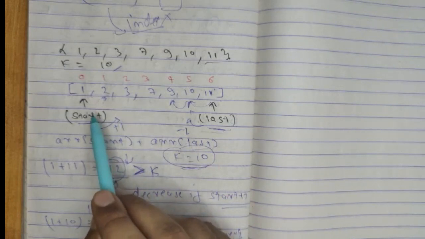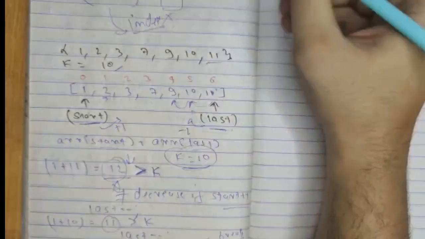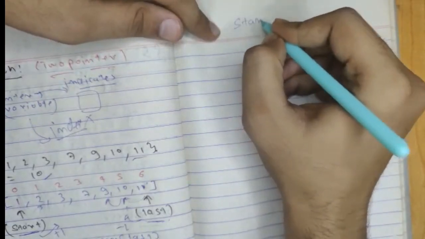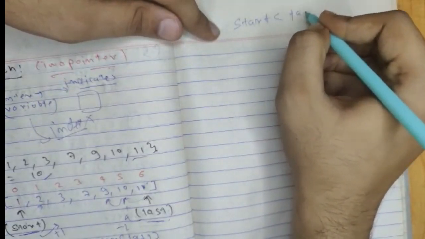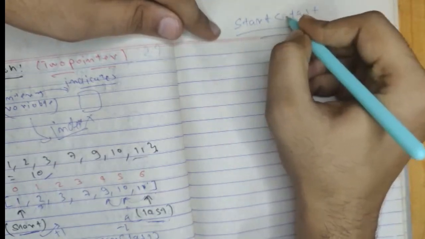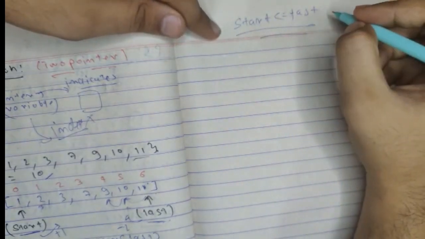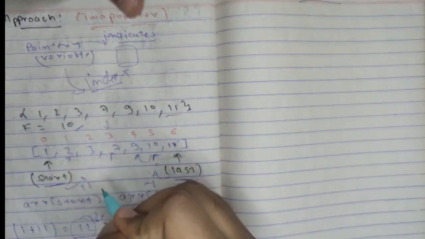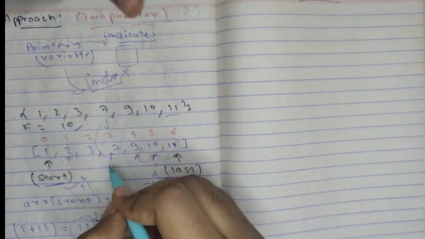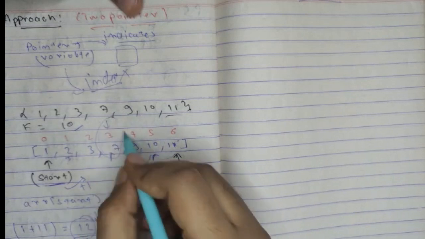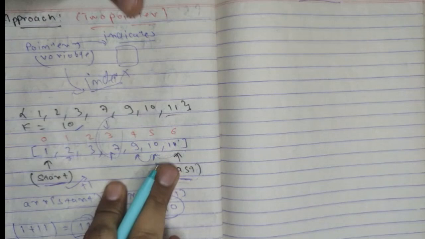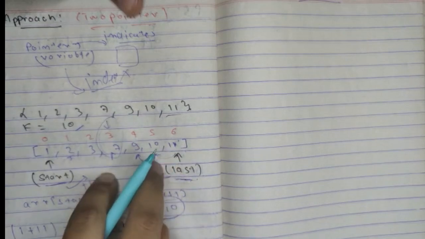And up till when will we run the loop? We will run the loop till our start pointer is less than the last pointer. Okay, what if they are the same? If they are the same, it means they are pointing to the same value, and this is not allowed. We can't return the same index. We have to return two different indexes, or we can say we have to find two different values stored at two different locations.